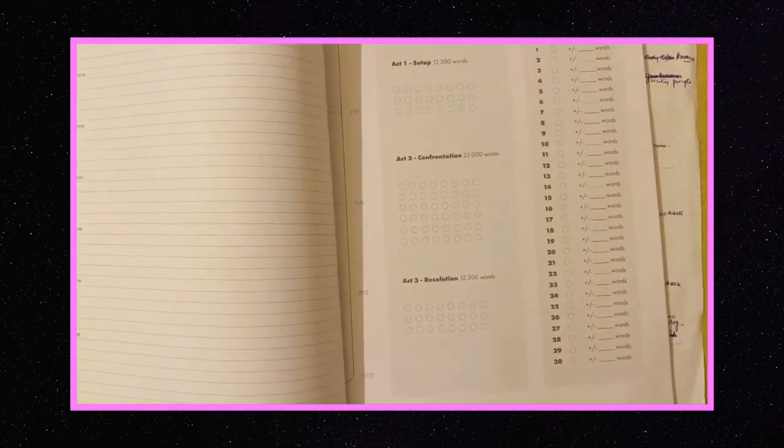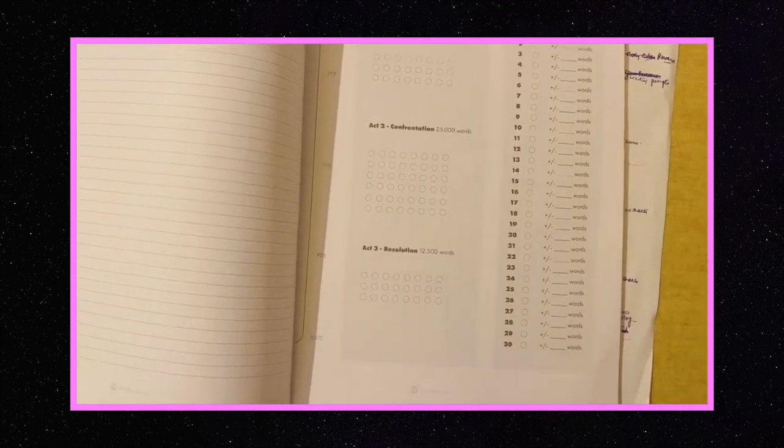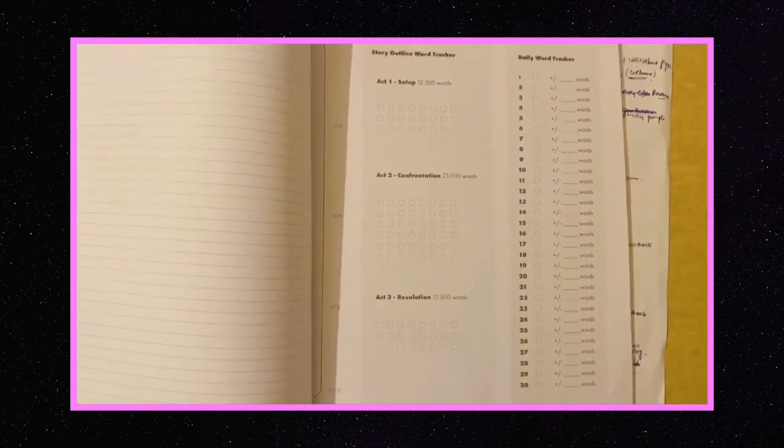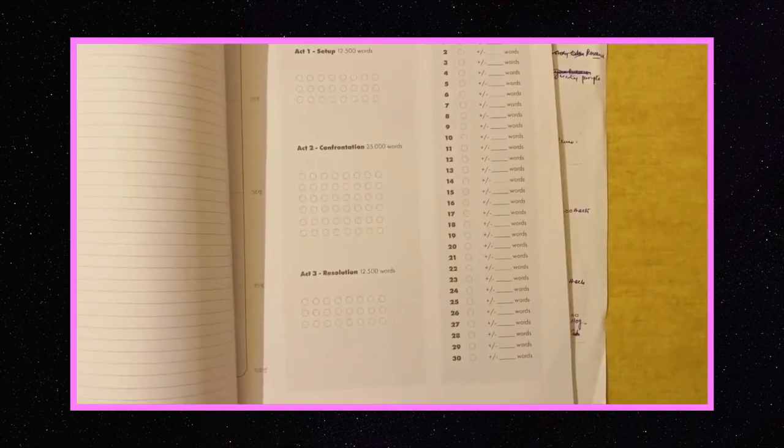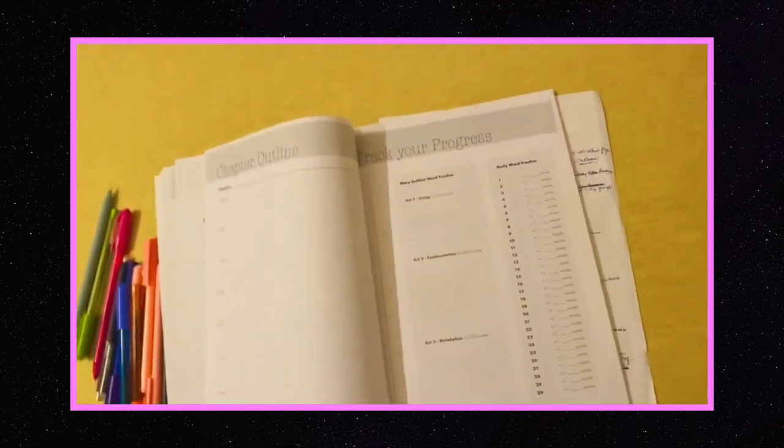And then we have tracking the progress as per Act 1, Act 2, Act 3, and then they have given a space for the daily word tracker.